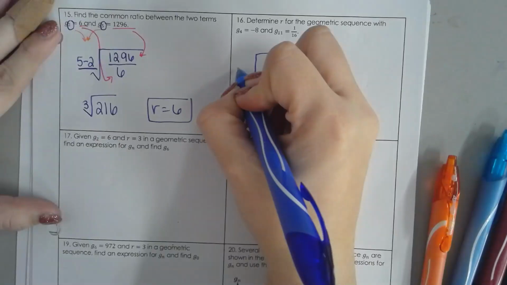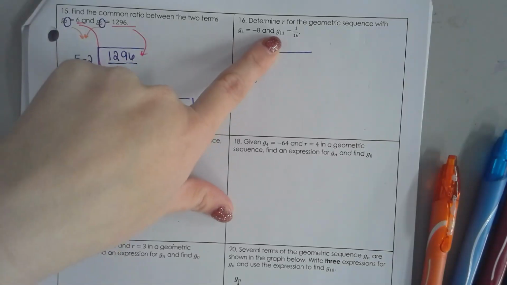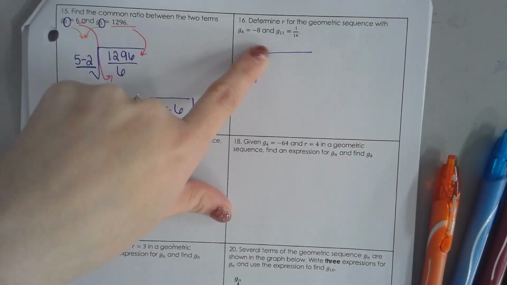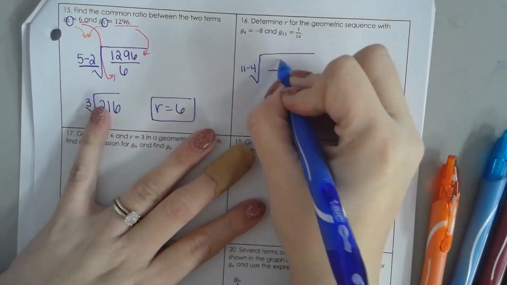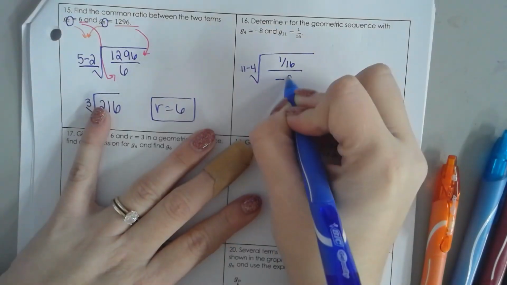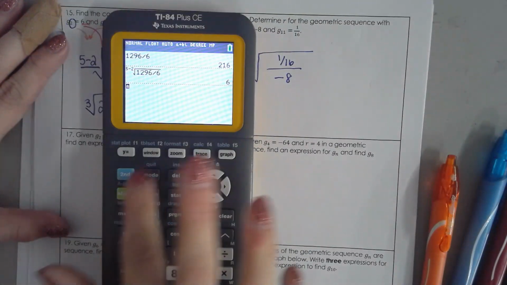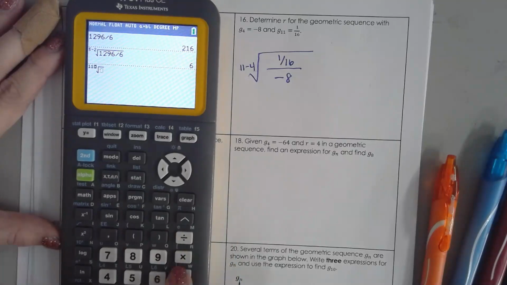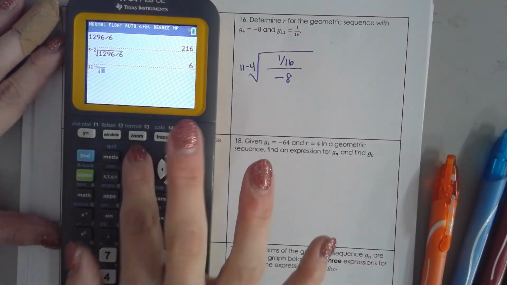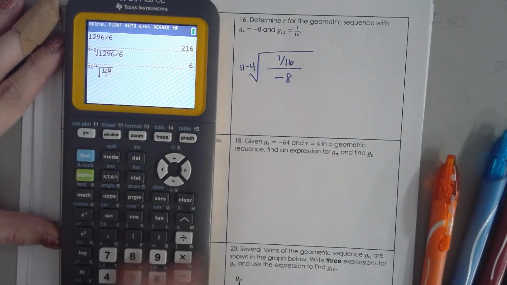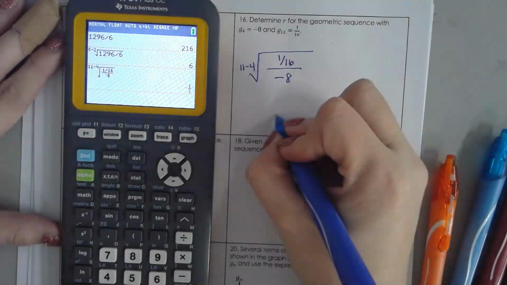It's going to be the 11 minus 4. When you're deciding what root, you need to do your largest term minus your smallest, like 11 minus 4. And so then I would do 1 over 16 divided by negative 8. Let's do this one. And it's negative 1/2.